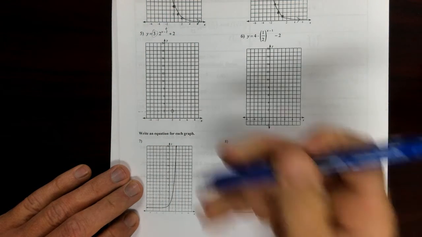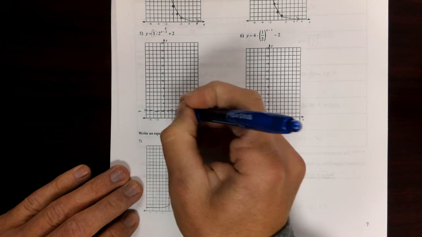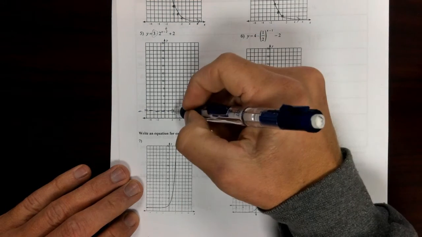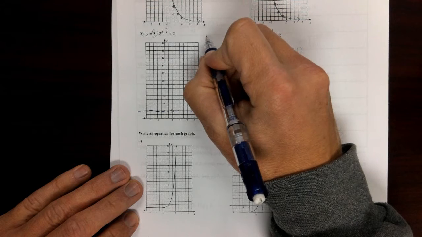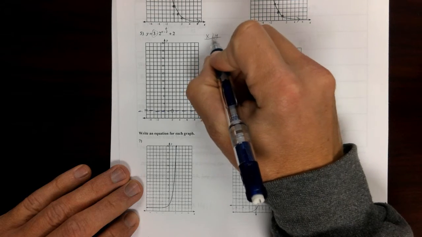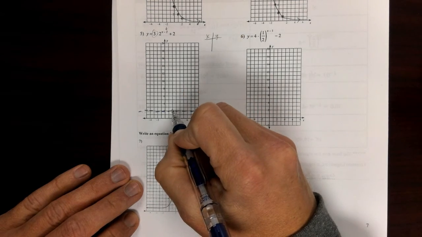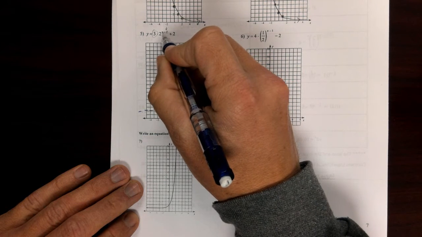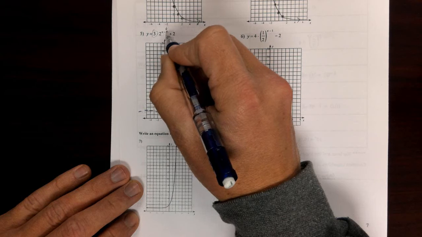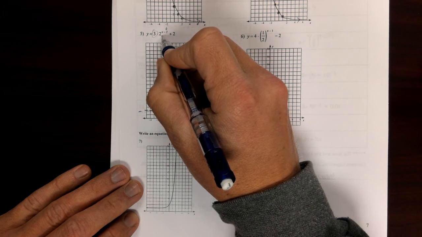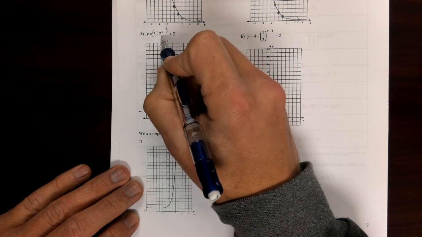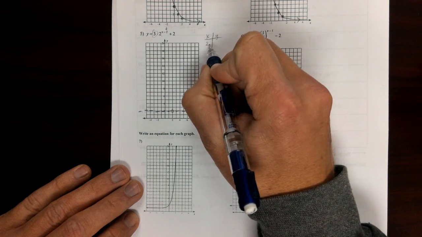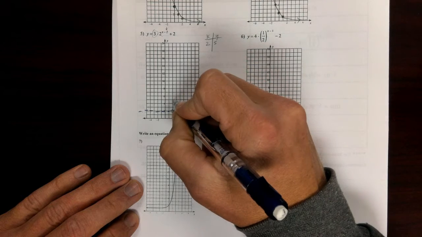Let me write it in pen for you to see. My asymptote is going to be at positive 2, and my new origin is here. All right, so let's look at some points. For my new origin of 2, what if I plug in 2 right here? I've got 2 raised to the 0 because 2 minus 2 is 0. 2 raised to the 0 is 1. So 1 times 3 is 3, plus 2 is 5. So the point at 2, 5.